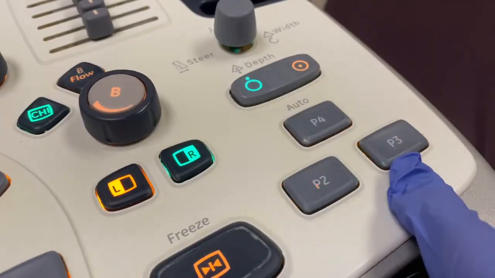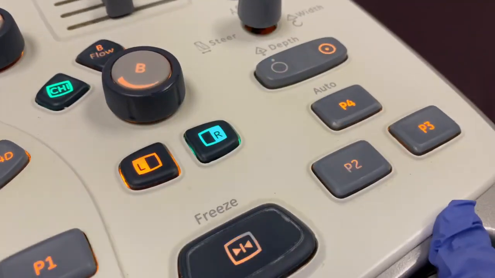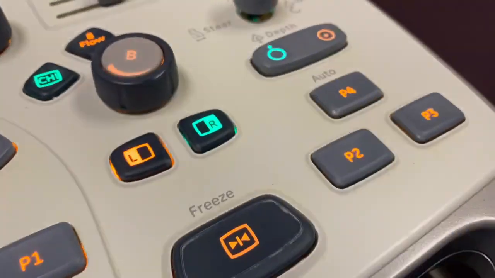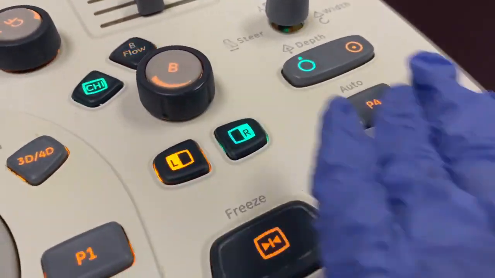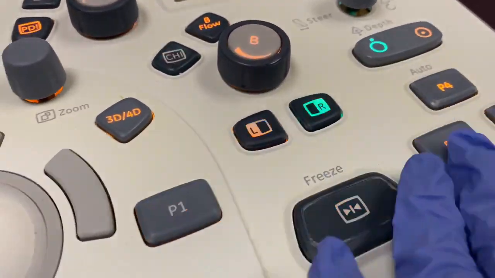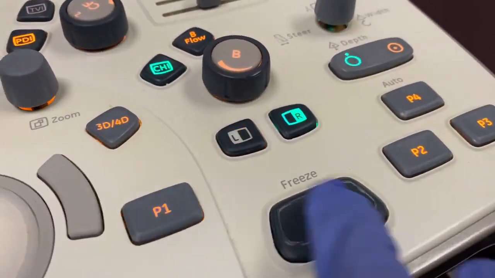But for example, at my outpatient place, P3 is the button to take the photo, and P4 is just a random button that doesn't do anything. But here it does something. So each machine that you work at will do a different function. So just know what your place of work does, and you can use those accordingly. But yes, we use these every day as well.